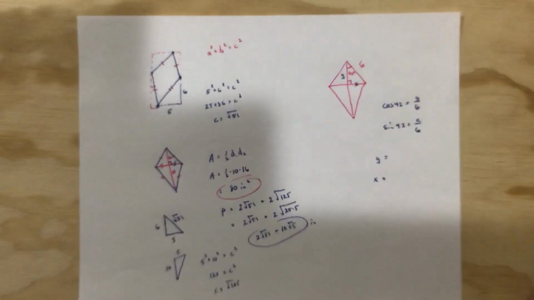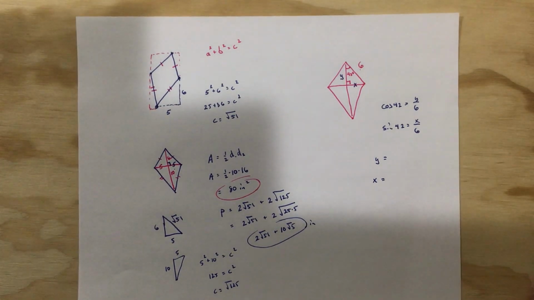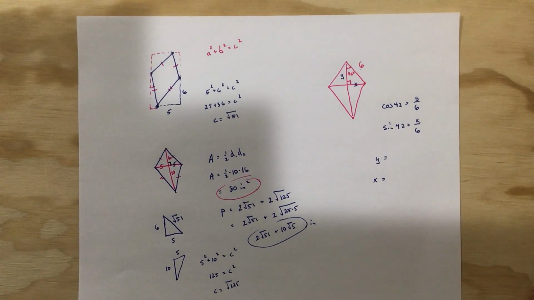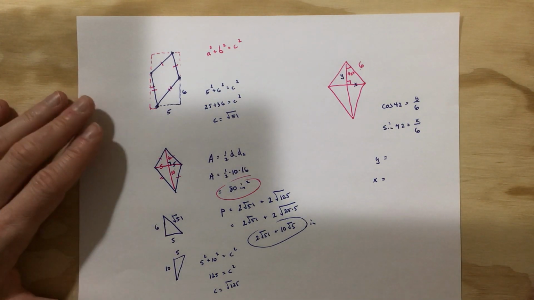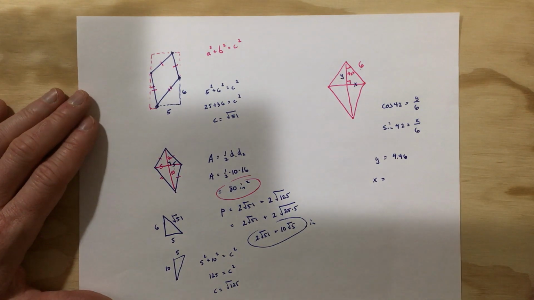Let's go up here and actually type that out quick. So what am I going to do? 6 times cosine of 42. I'm going to get 4.46. And I'm going to get 6 times sine of 42. And I get 4.01.